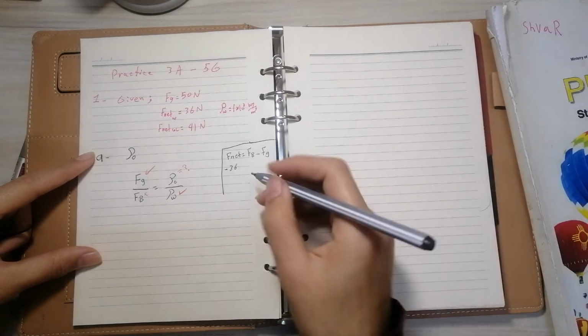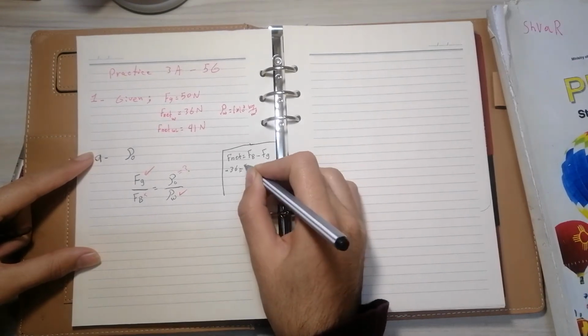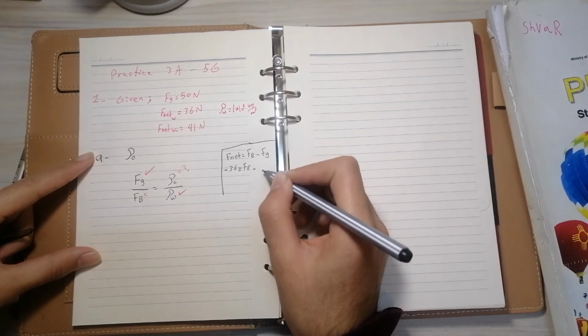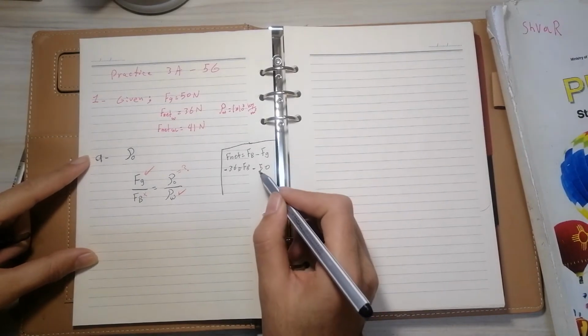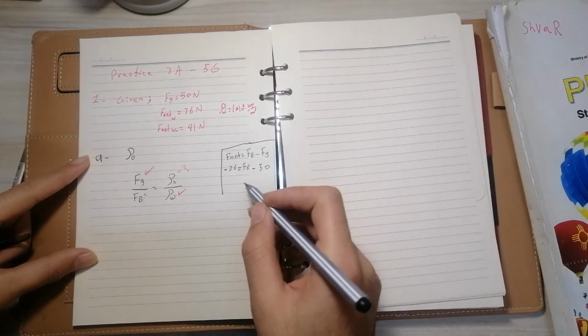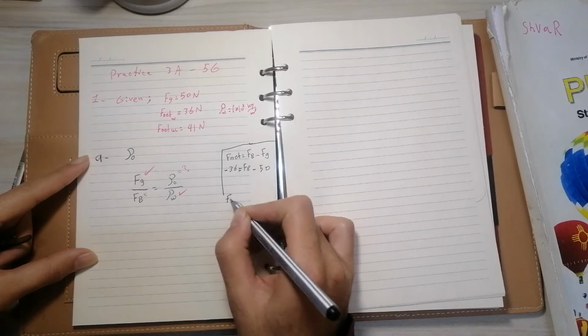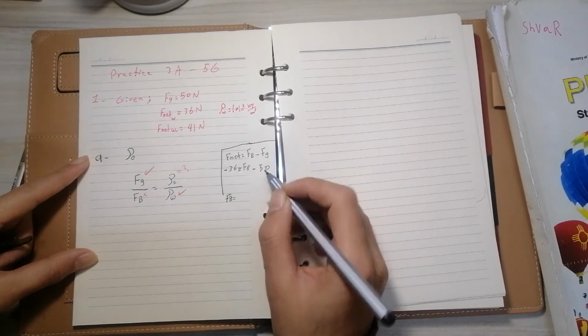All right, this is something that we've already talked about. And the Fb, which is unknown, I'll just write it here. And then minus Fg. My Fg was 50 Newton. All right, so I'll take this 50 Newton to the other side, and it will become positive. So my Fb, the final answer here, I'll write it here. Fb, buoyant force, will equal 50 Newton.